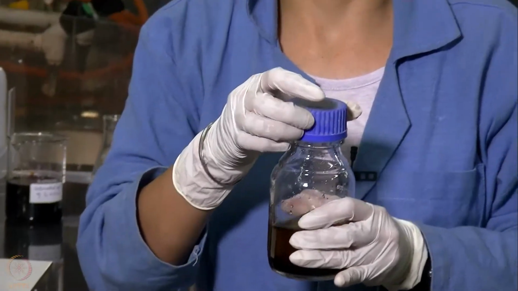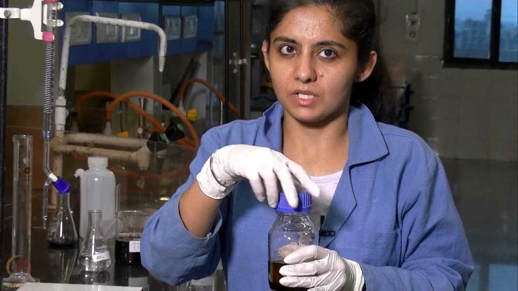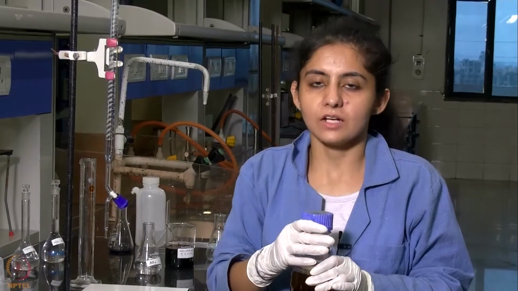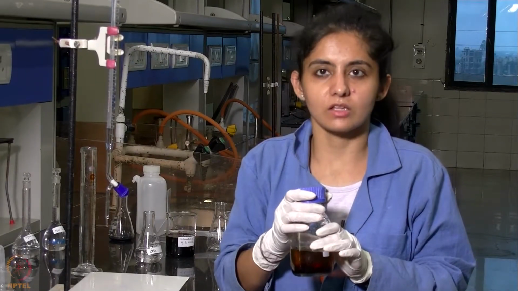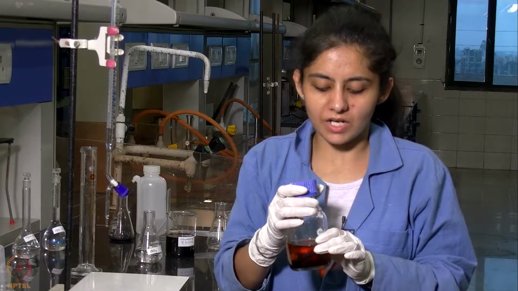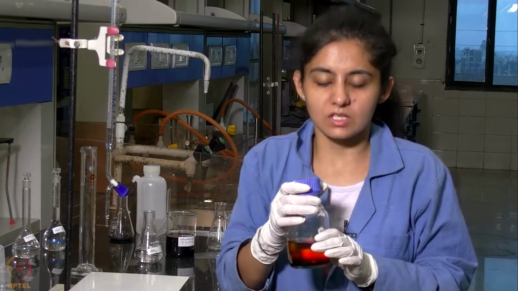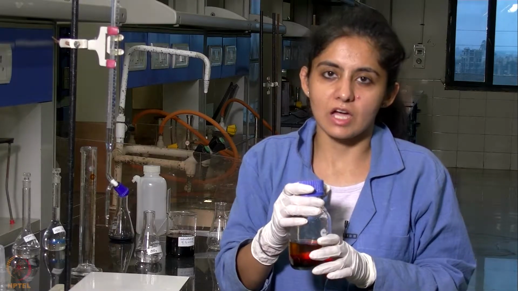Just like we did earlier, we will be adding a magnetic bead to this stoppered bottle and stirring it for 1 hour, and then let the contents settle down for another half an hour. And then we will be titrating the organic as well as the aqueous layers against sodium thiosulfate solution.